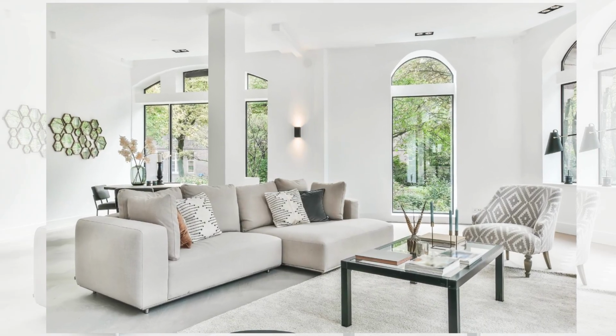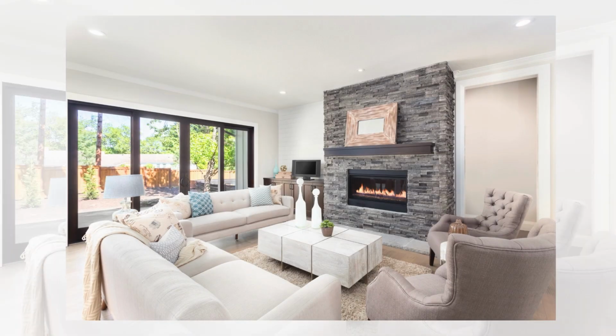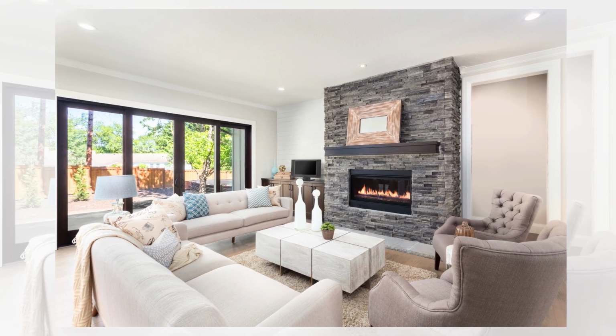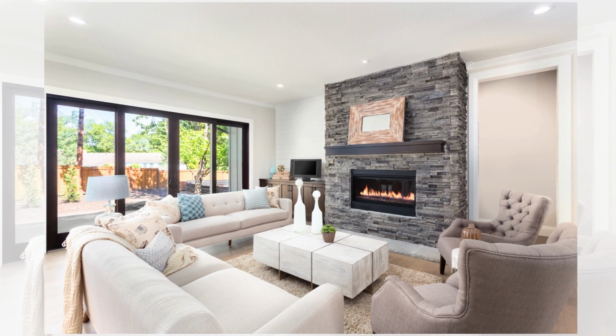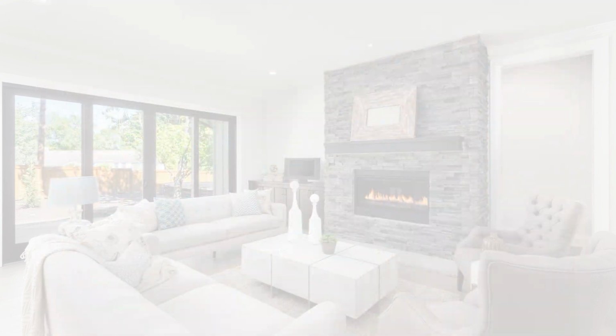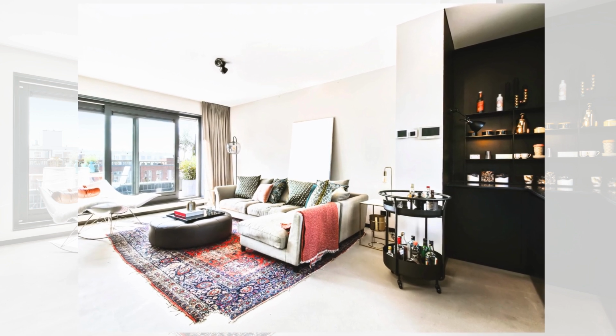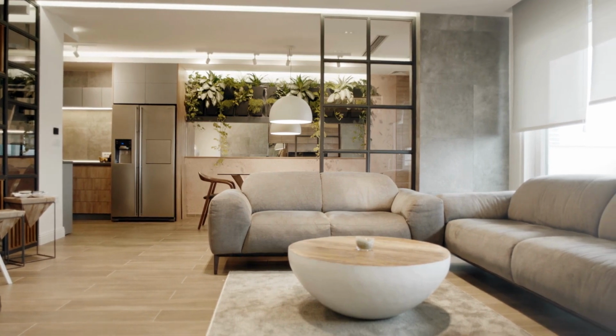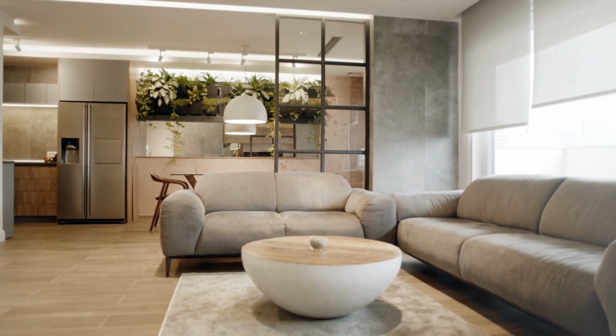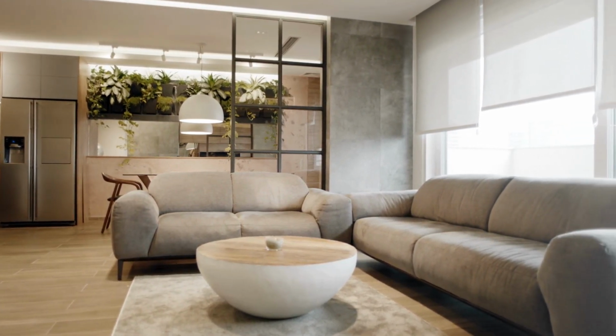4. Opt for functional and stylish furniture. Sofas and chairs: choose modern, comfortable seating with sleek designs. Sectionals, low-profile sofas, and mid-century modern chairs are great options. Storage solutions: use built-in storage, floating shelves, or sleek cabinets to keep the space organized.